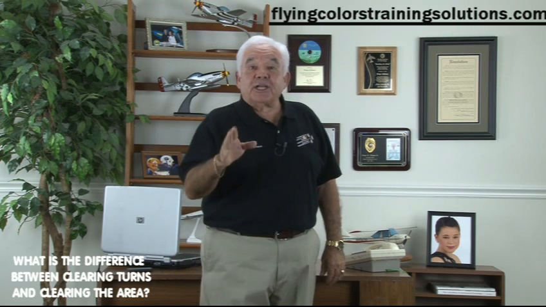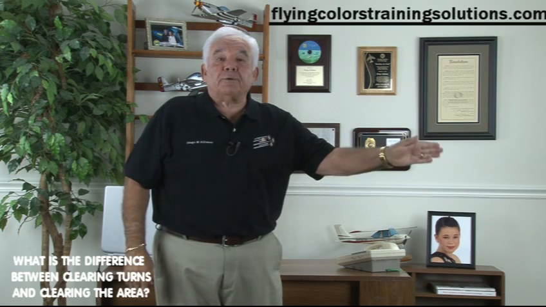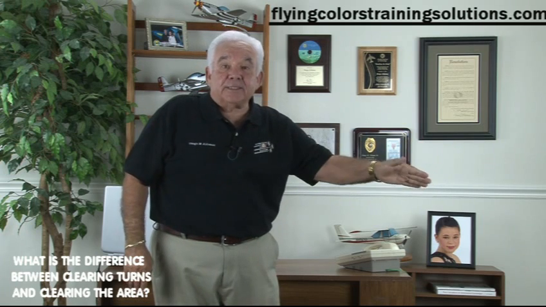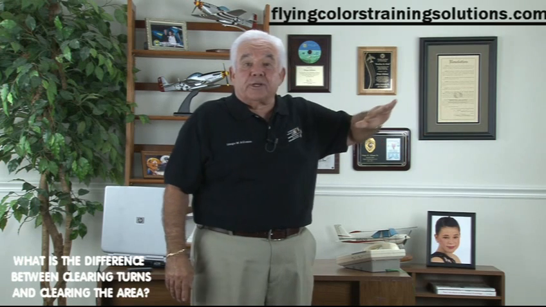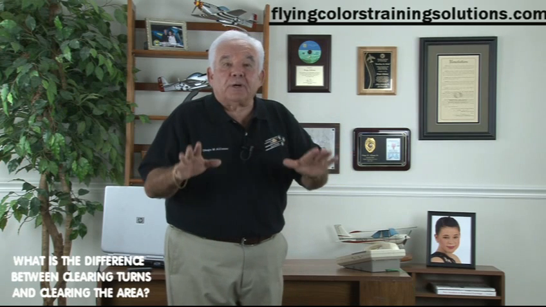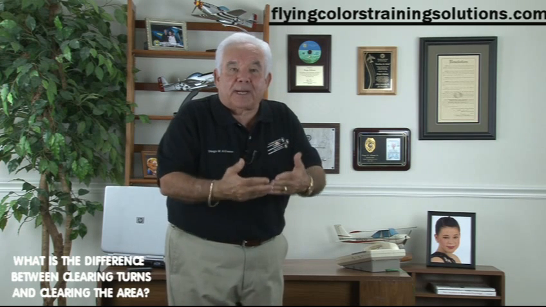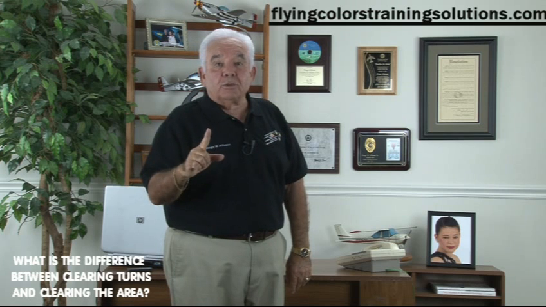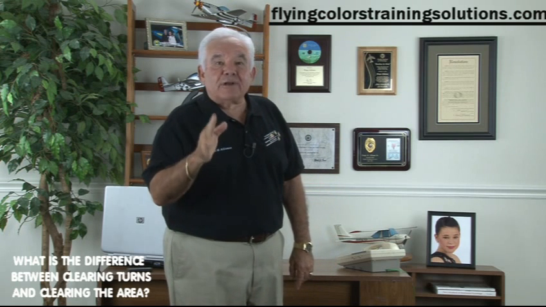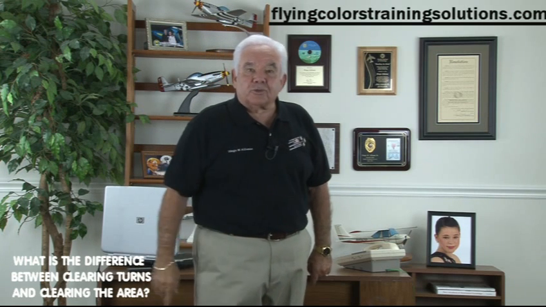Then, the clearing turn should be performed to scan and make sure that the general area or practice area where the maneuver will be performed is clear. Additionally, you want to expose the aircraft to other pilots nearby. If I was FAA King, clearing turns would be a mandatory 45-degree bank turn, because that is how the aircraft really gets the greatest exposure.